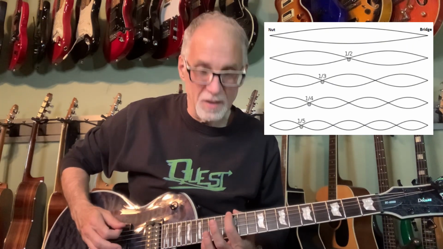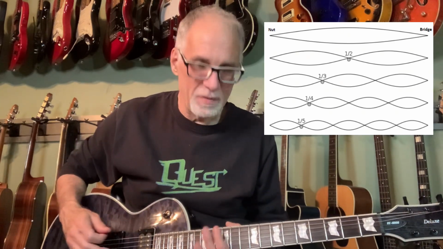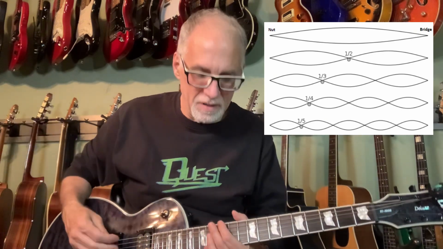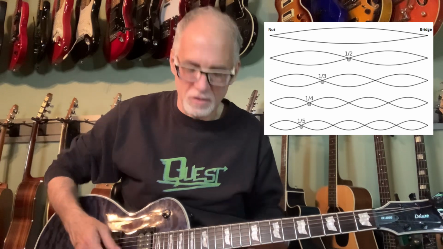Now I'm not fretting that note. I'm just putting my finger there to stop that big vibration from happening. And instead of this note, I'm getting this much higher note. In fact, it's one octave higher, okay? So if I cut my string in half, it'll go up one octave, and I don't even have to fret to make that happen, because that's already happening when I strike the string.